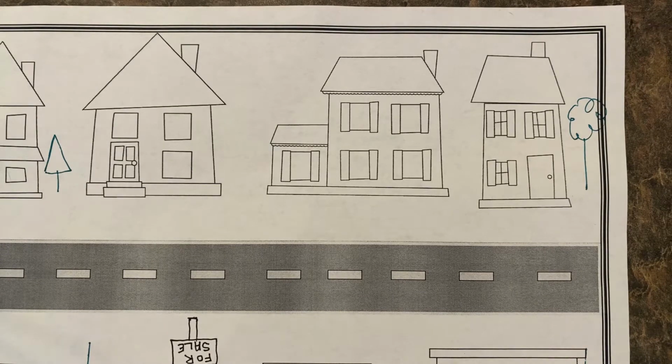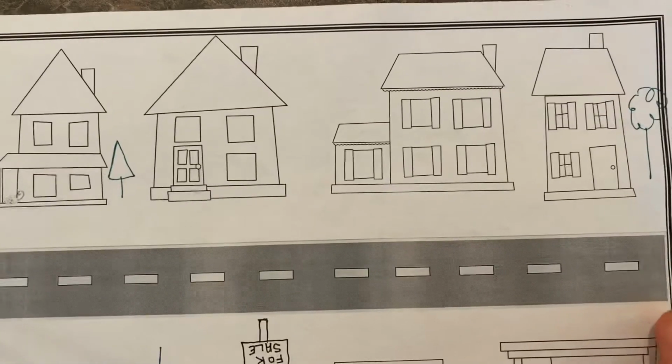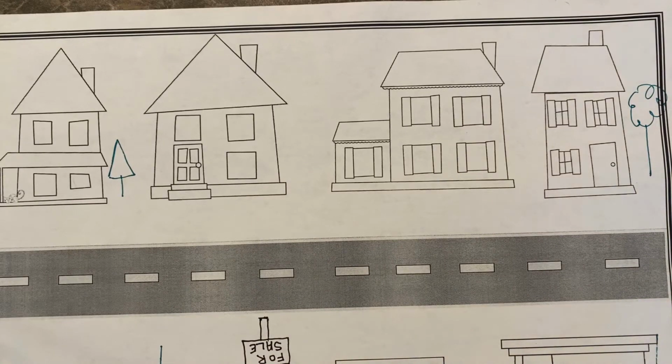Next, 2/8 of the homes have dogs outside. Out of the 8 houses, you need to pick 2 and try your best to draw a dog. You all know that I am definitely not an artist. I'm going to draw a dog stick figure. It doesn't matter which 2 houses, but just pick 2.